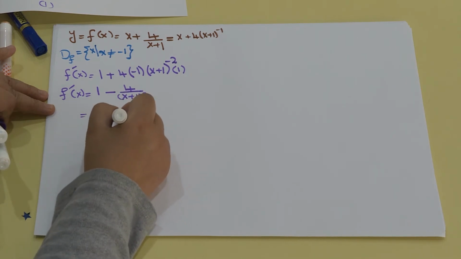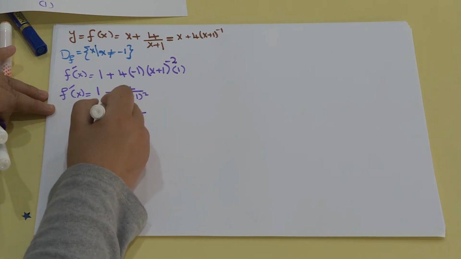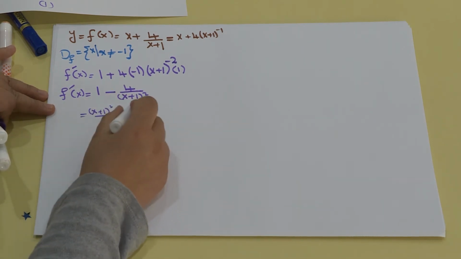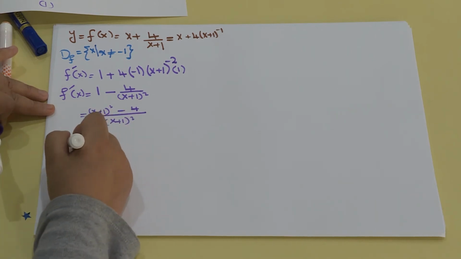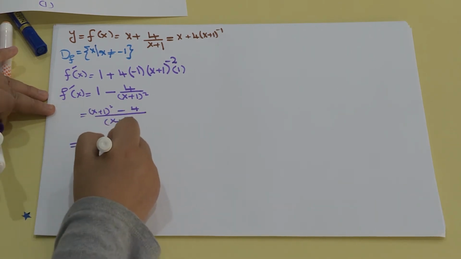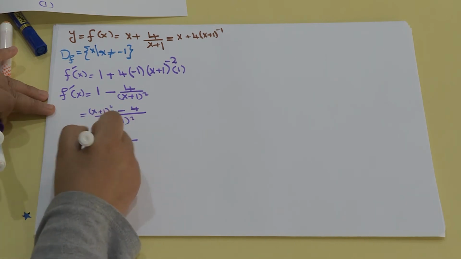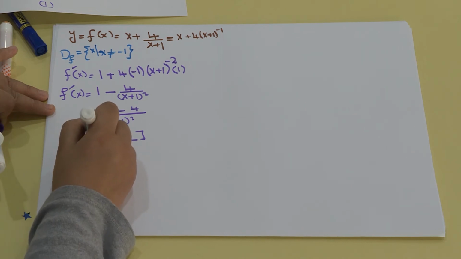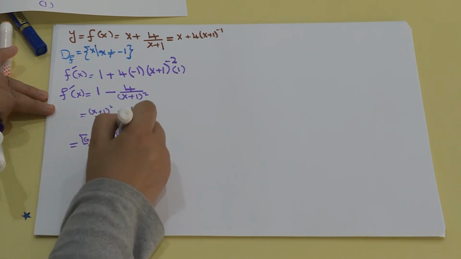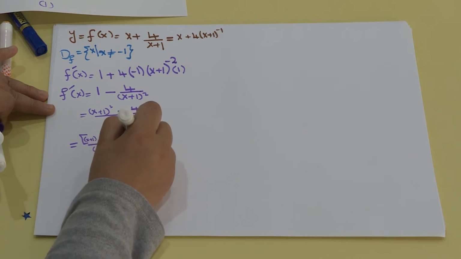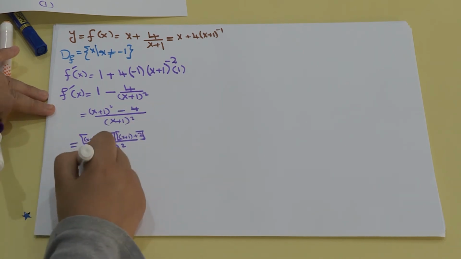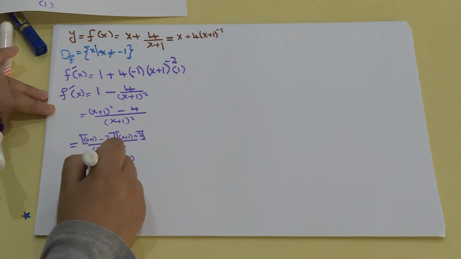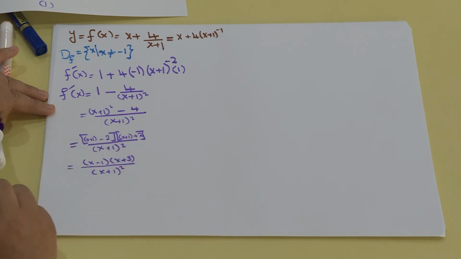So here I have (x plus 1) all squared minus 4, over (x plus 1) all squared. Can we all see that we have a difference between two squares? Yes. The first is x plus 1 minus 2. This is the first bracket. The second one is x plus 1 plus 2. So this is equal to (x minus 1) multiplied by (x plus 3) all over (x plus 1) all squared.